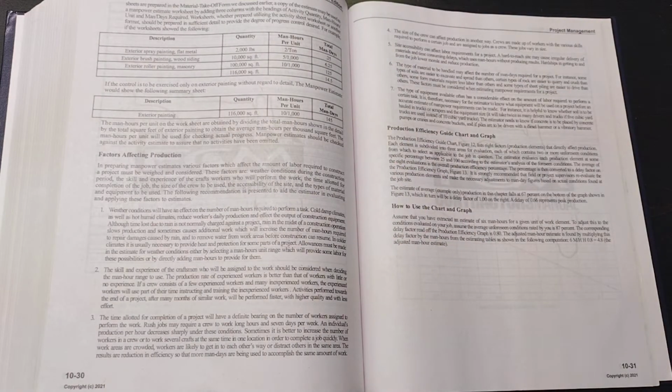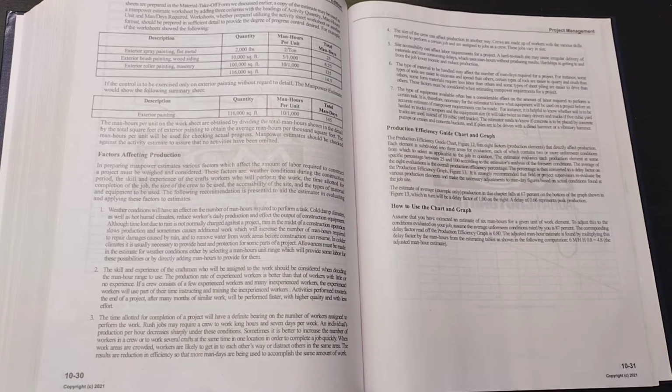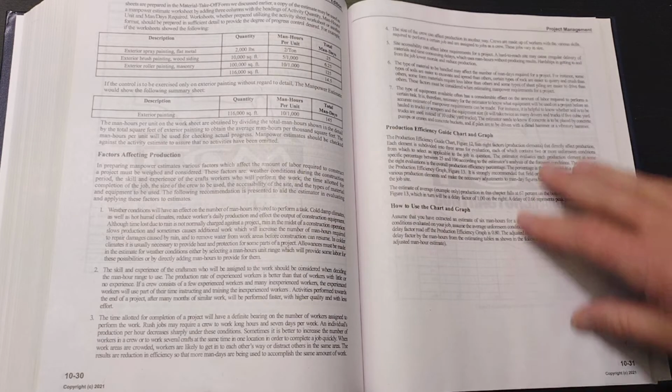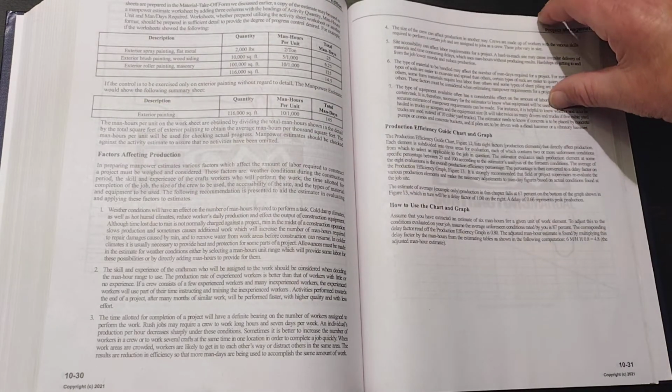Make sure you can find all these. Don't use your common sense on these questions, because the question is going to be a negative question. Which of the following does not affect production? Is not a factor affecting labor production. Just make sure you find it, because it might surprise you as to which one they're looking for.